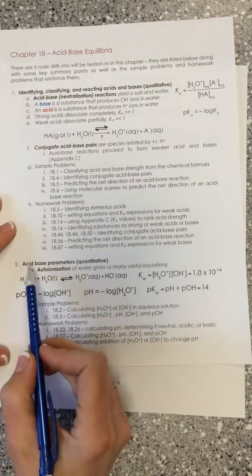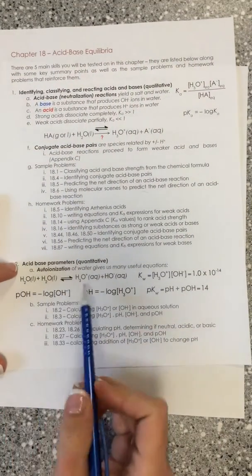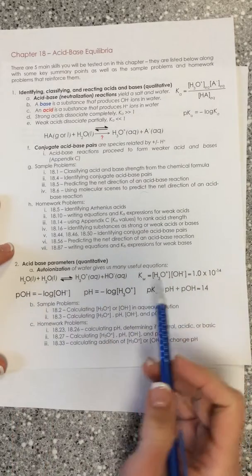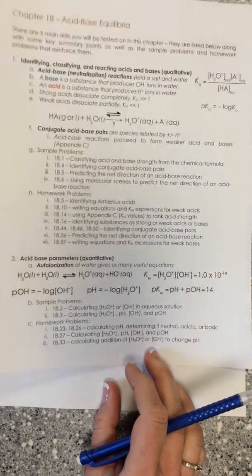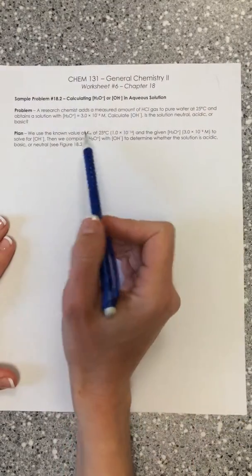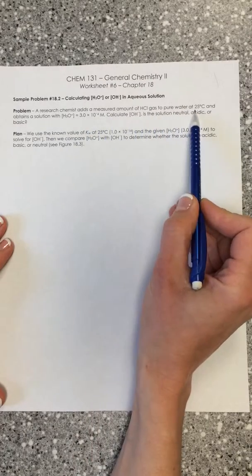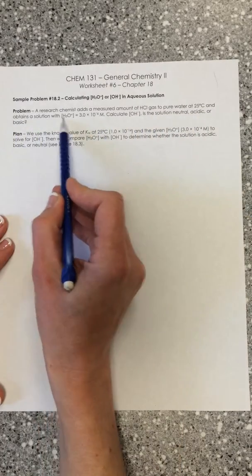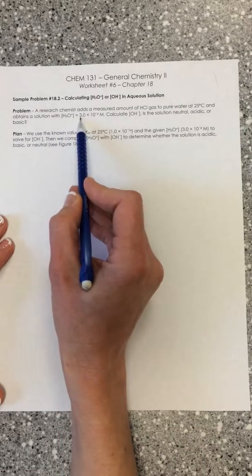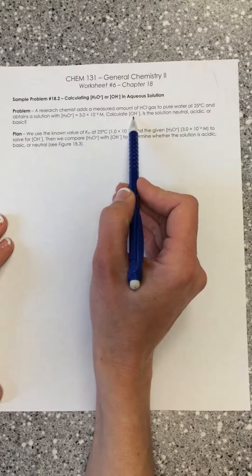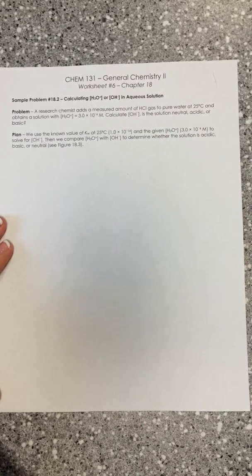Sample problem 18.2 begins some of our quantitative aspects of acid-base chemistry. If we look at our second skill here, acid-base parameters, we can see that there's a whole host of equations that are going to allow us to think about many useful quantitative aspects of acid-base chemistry. This problem tells us that we have a research chemist adding a measured amount of HCl gas to pure water at 25 degrees C, obtaining a solution where the H3O plus concentration is 3 times 10 to the minus 4th molar. We want to calculate the hydroxide concentration, and then answer the question, is the solution neutral, acidic, or basic?